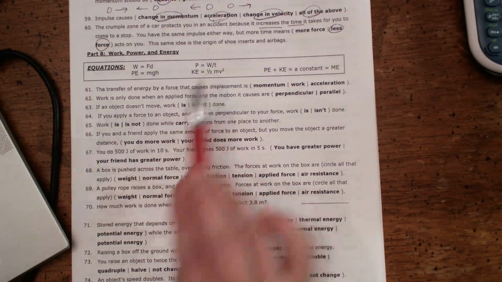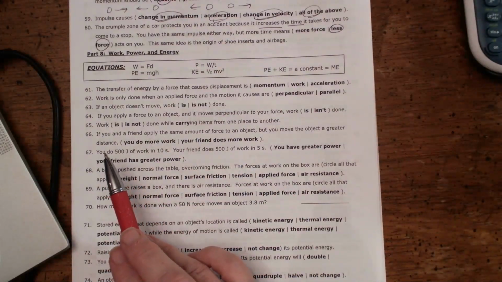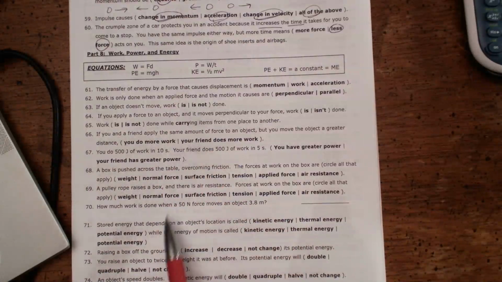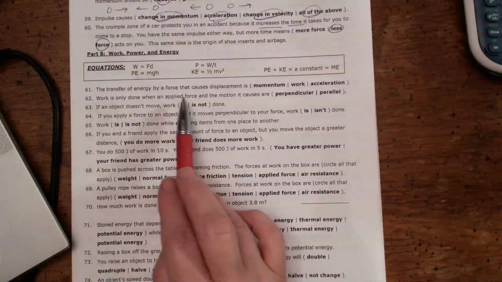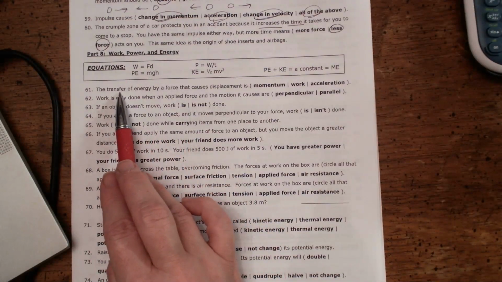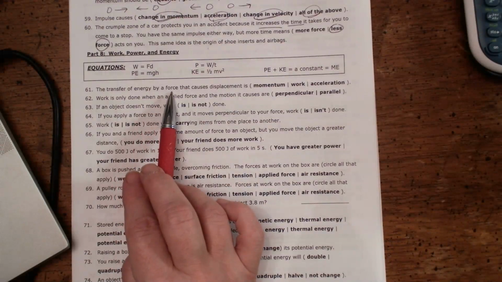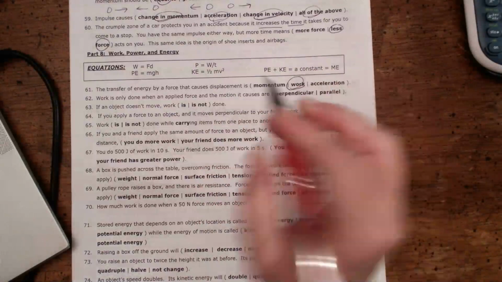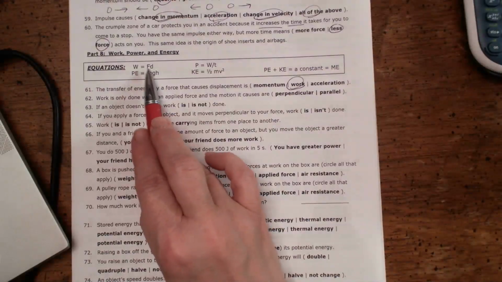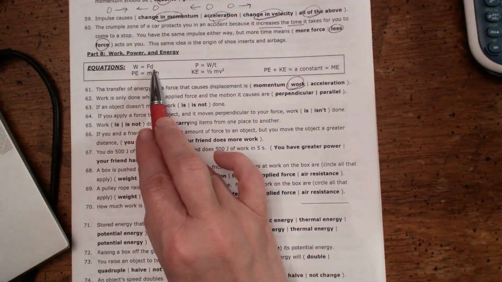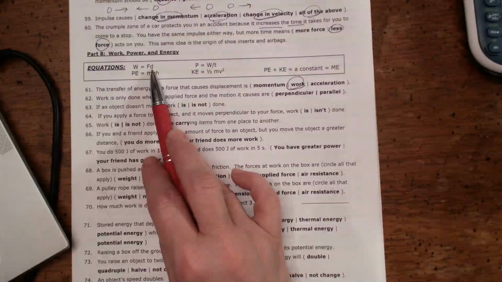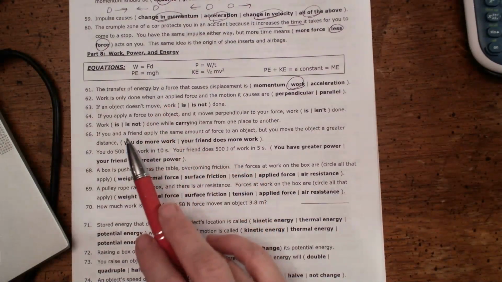We also talked about work and power, and the first few questions are on those, so I'm going to talk about those as we go through. So, the transfer of energy by a force that causes displacement is called work. So, work is our force multiplied by the distance we move something. So, if we apply a force to something and we move it a distance, then we're doing work.